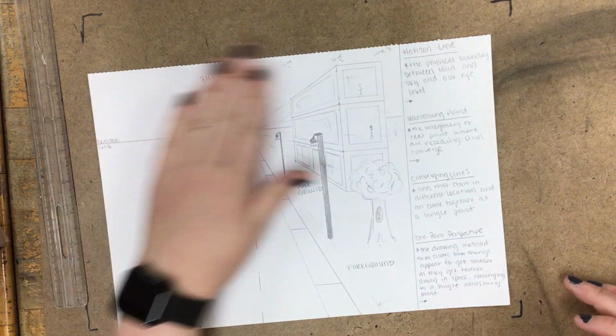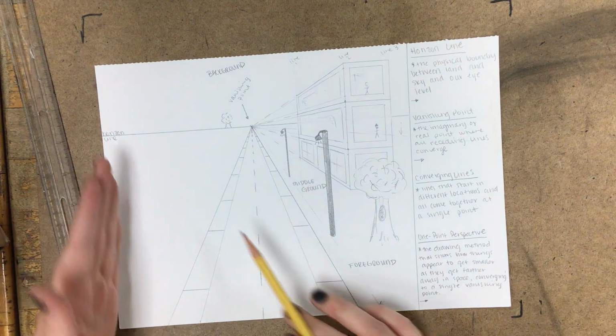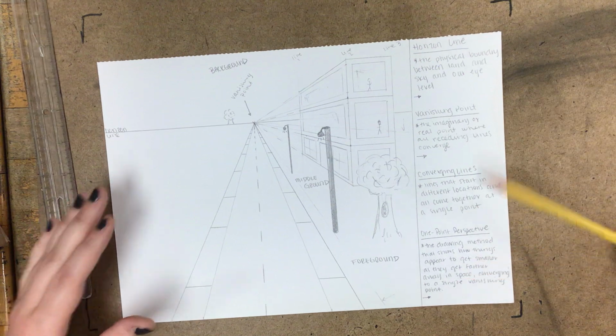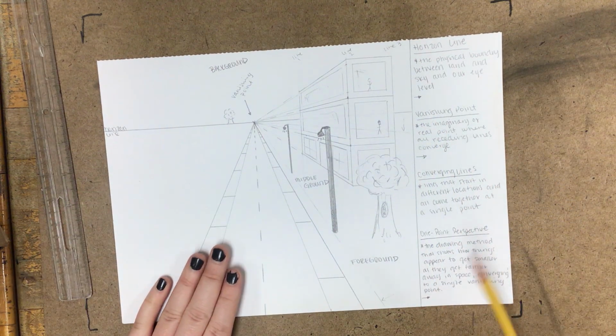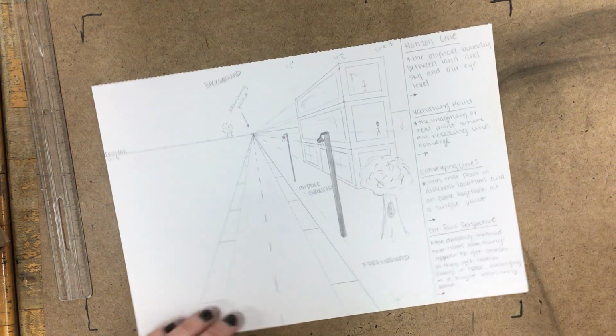So we should have everything pretty much labeled in our drawing so that we have both a visual representation and we have our textbook definition, and then we have your easier to remember definition for all of our vocab words.